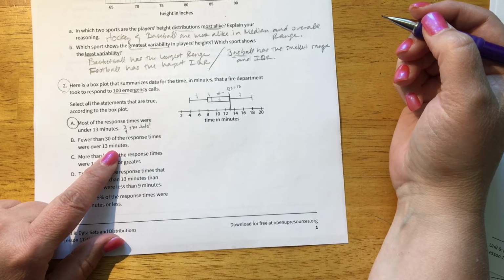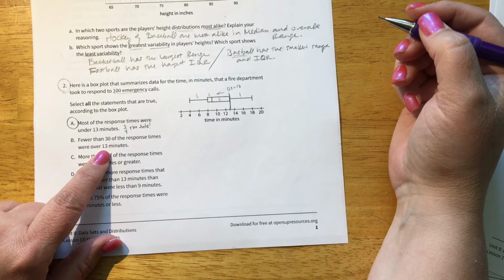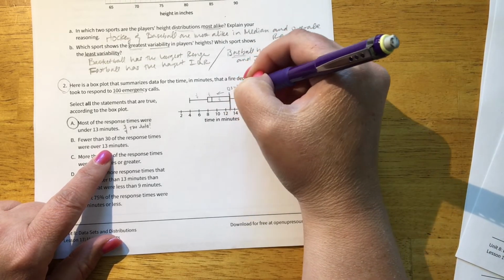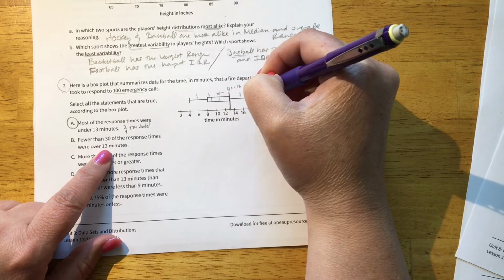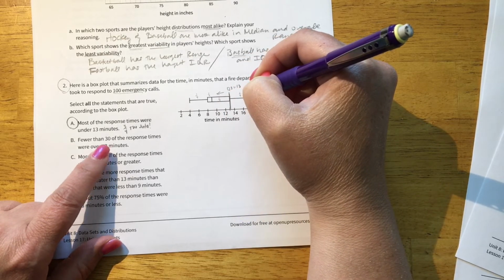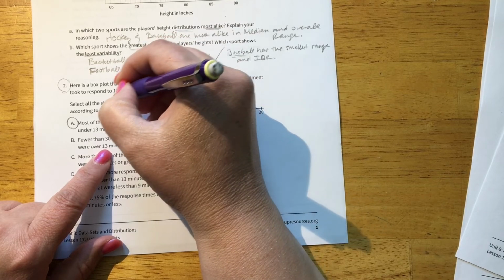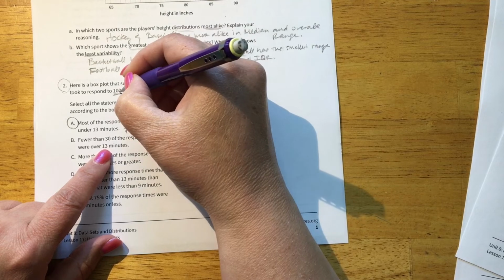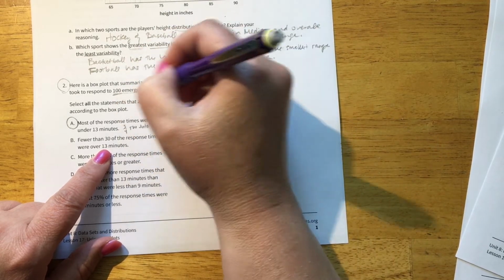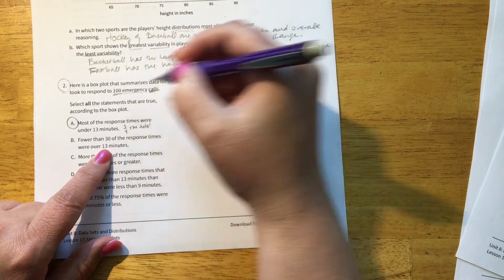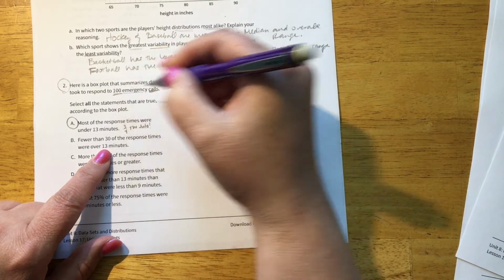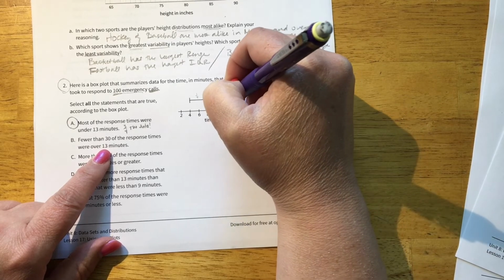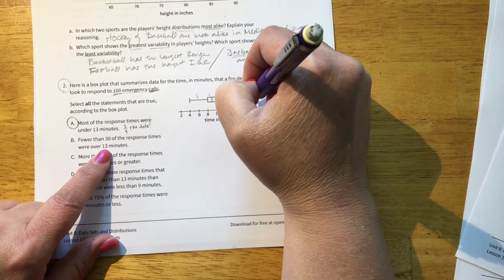Fewer than 30 of the response times were over 13 minutes. So here's our 13-minute mark. We know that 1/4 of the data were more than 13 minutes, but how much is 1/4 of the data? Well, our data had 100 calls in it. Well, 1/4 of 100, or 100 divided by 4, would be 25, right? So 25 calls were more than 13 minutes.